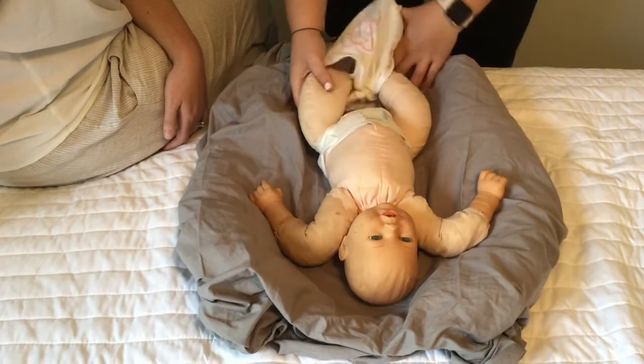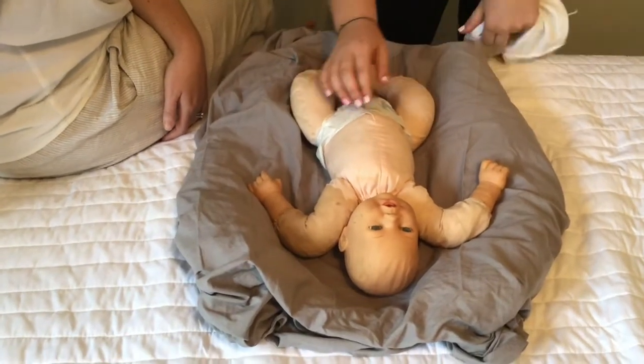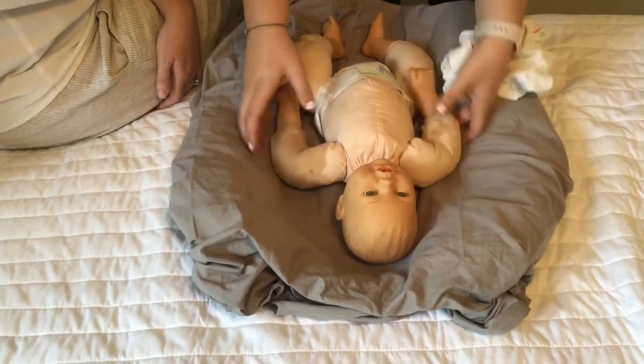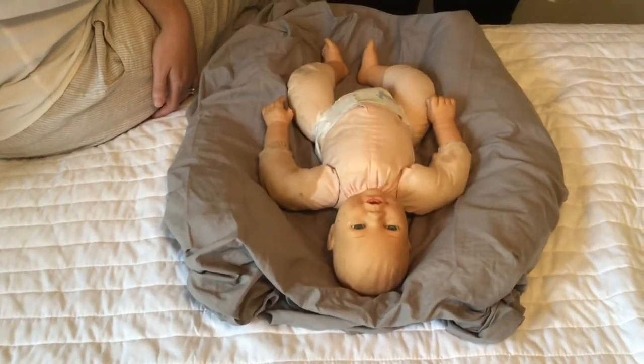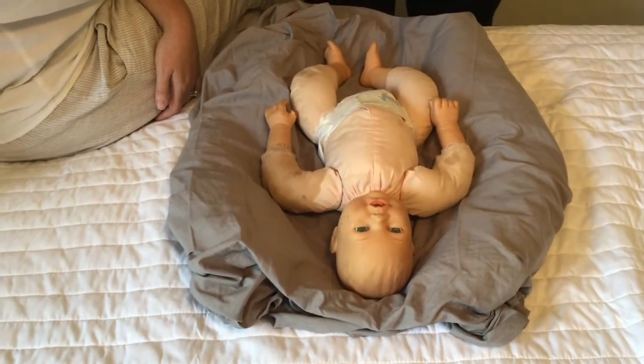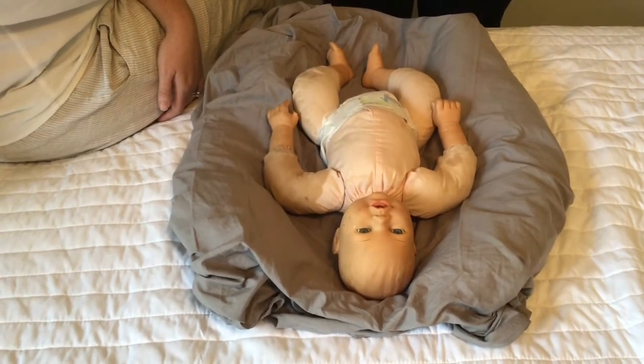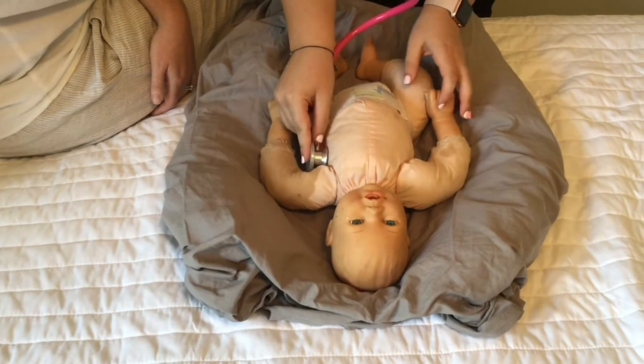Nipples are a normal size. All right, and breast buds are approximately 2 millimeters, not milliliters. All right, so now we're going to go ahead and assess her breast sounds.